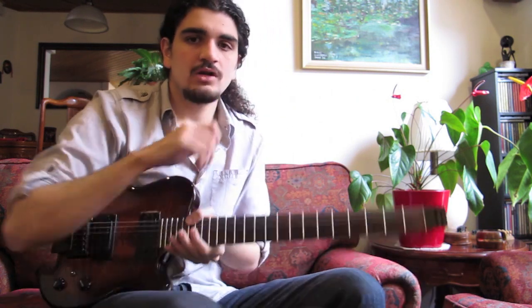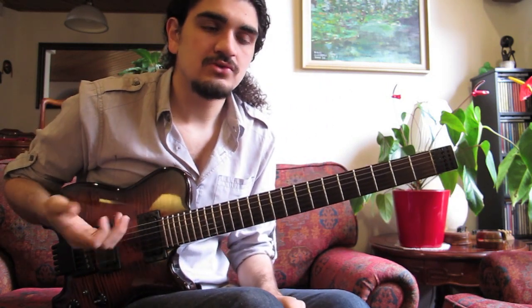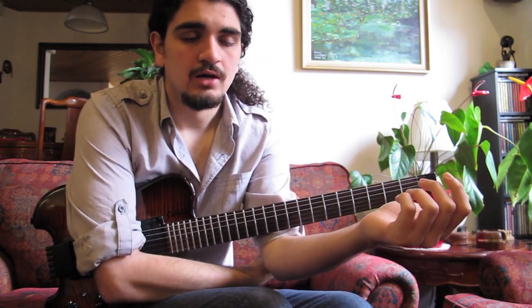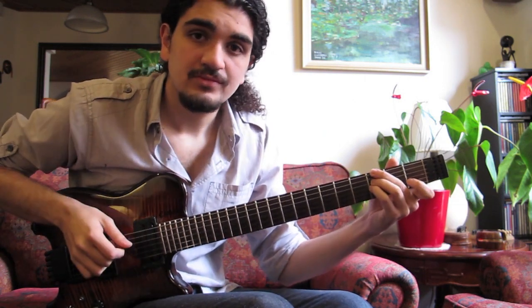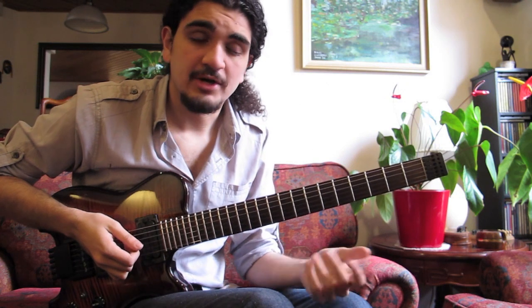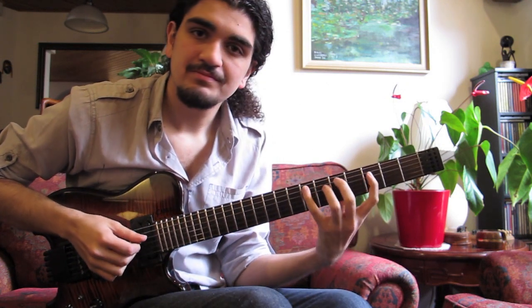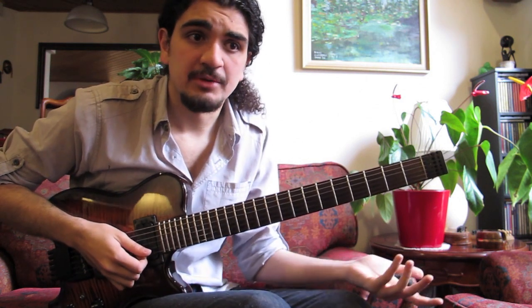So the usual scenario I see happening in students is as follows, and it brings back memories because I definitely went through this phase as well, where you have a chord, let's say in this case G minor, and you know that there's a scale that pairs up with it. You can play G Dorian over a G minor chord.